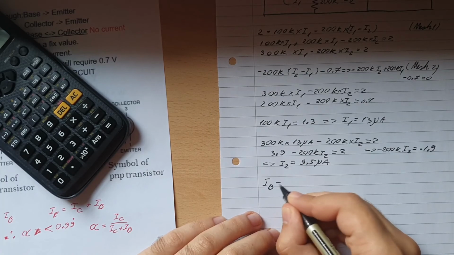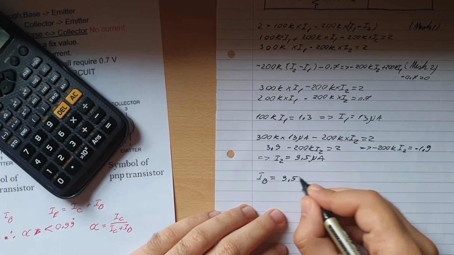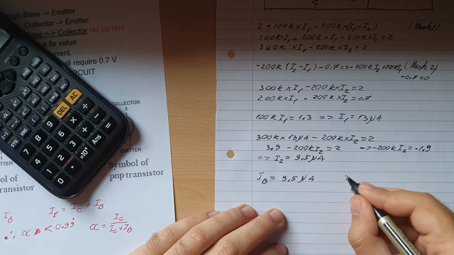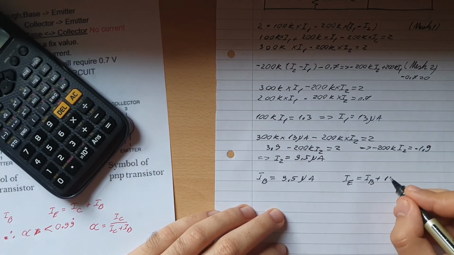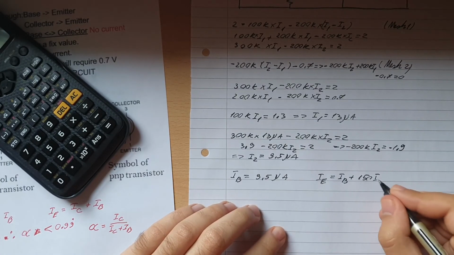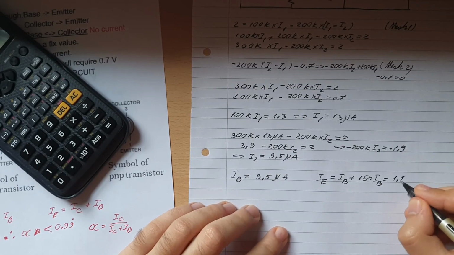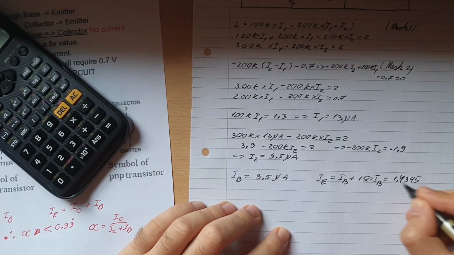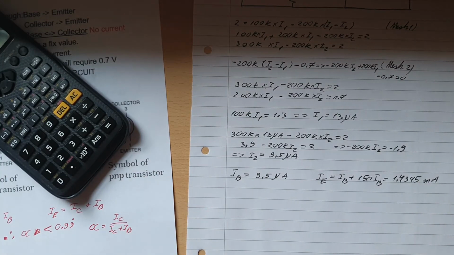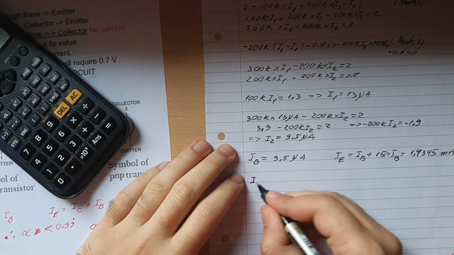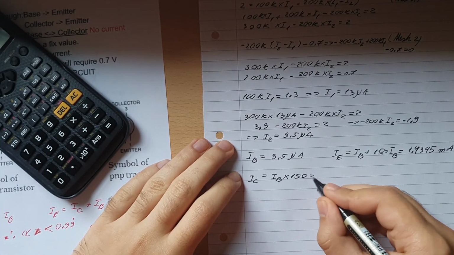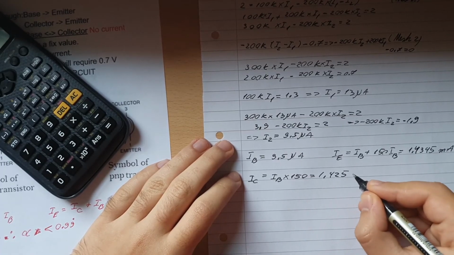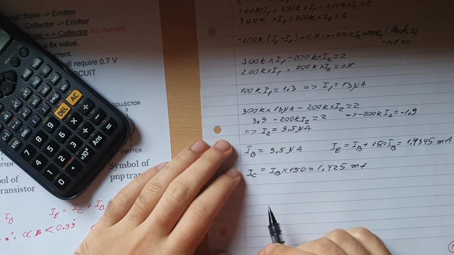And this I2 here is actually what IB is equal to. So IB is equal to 9.5 microamps. And now we can determine IE by simply doing IB plus 150, the gain, times IB, and that will be equal to 1.4345 milliamps. Alright, now next what we do is to find IC. So IC will be equal to IB times 150, equal to 1.425 milliamps.